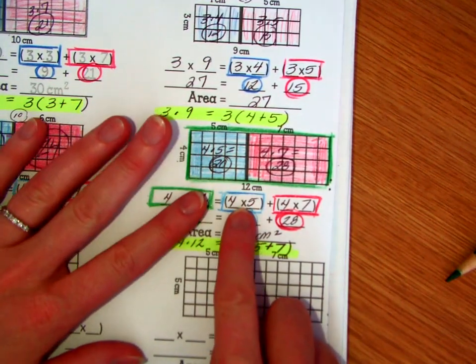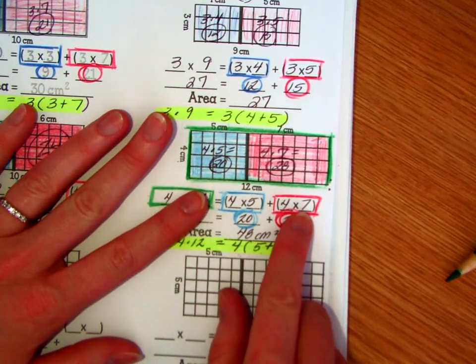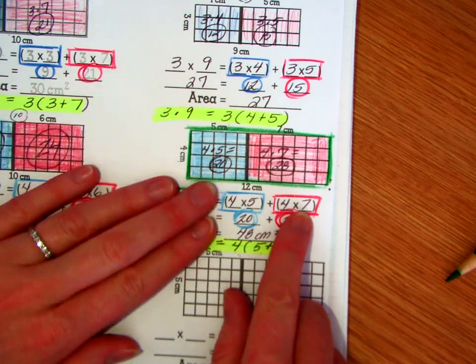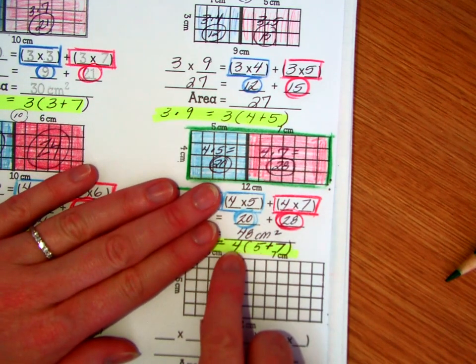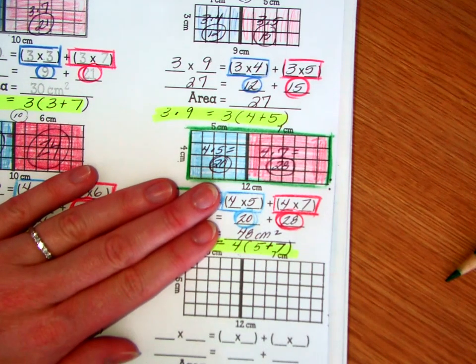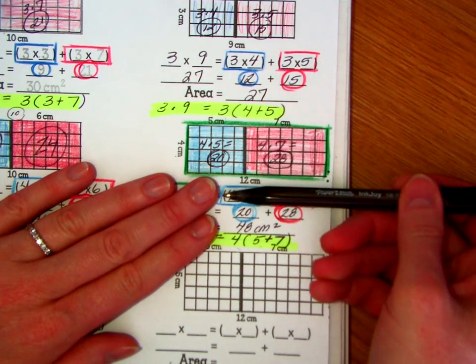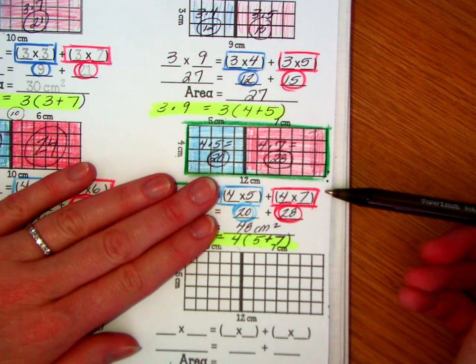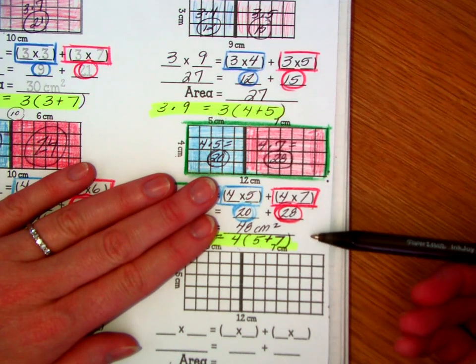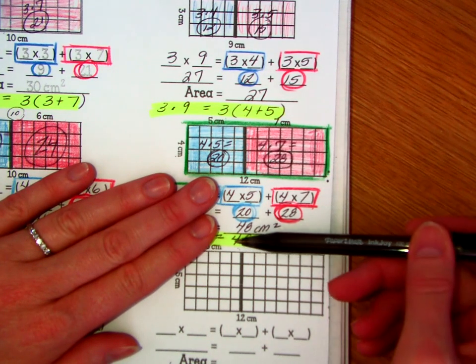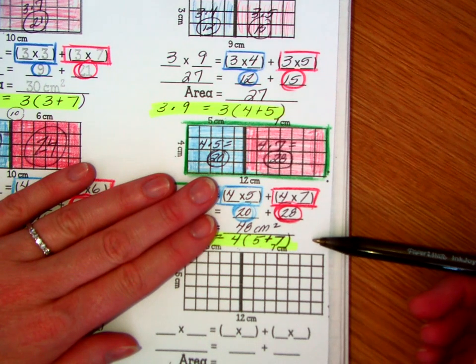What I'm saying here is 4 times 5 plus 4 times 7 is the same as 4 times the sum of 5 plus 7. This line here will result in the same value as this line here. What am I pulling out? How is this looking like the distributive property?